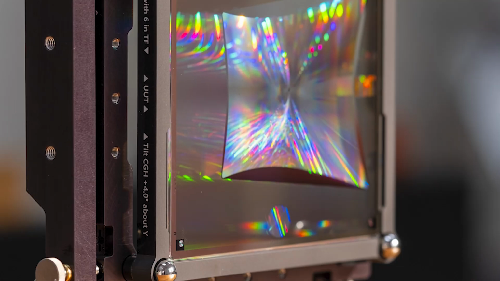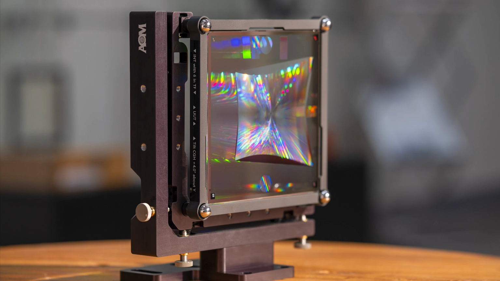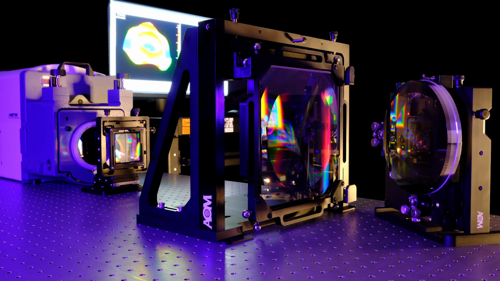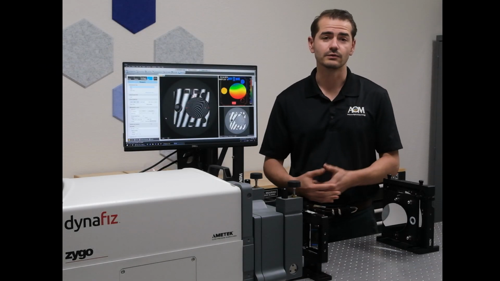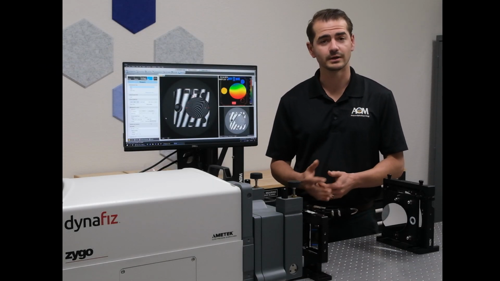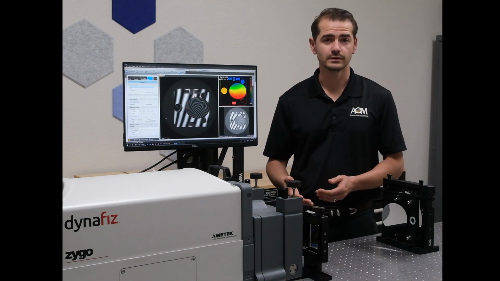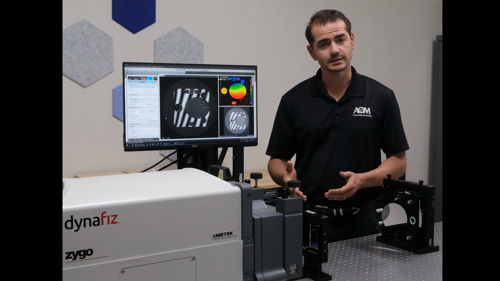Now, you're already familiar with AOM's computer-generated holograms to test complex optical surfaces, and of course, our unique platforms and metrology stages. However, with Morpheus, you can now take your measurement that you capture with the CGH and quickly and accurately process the data. Let's give you an example.